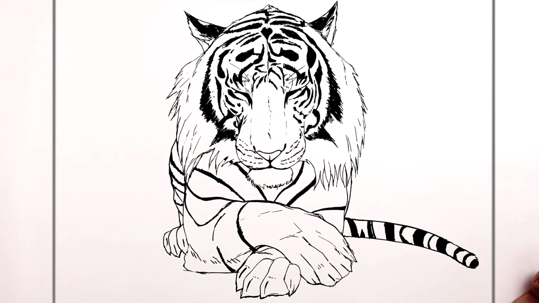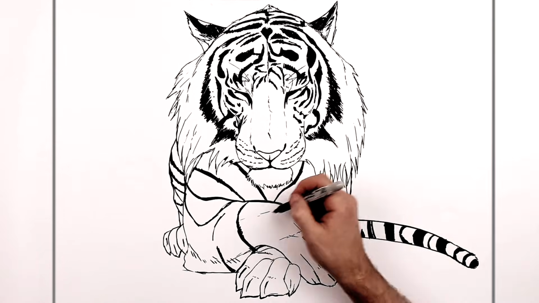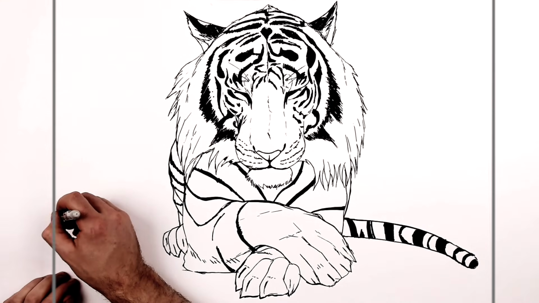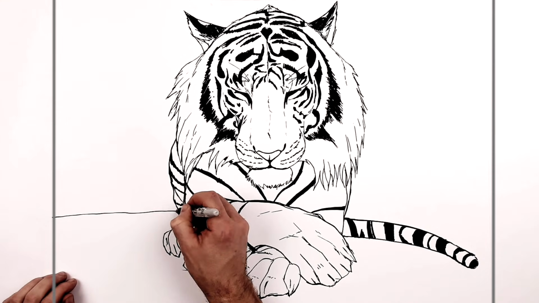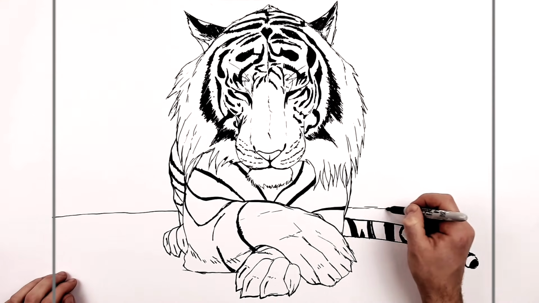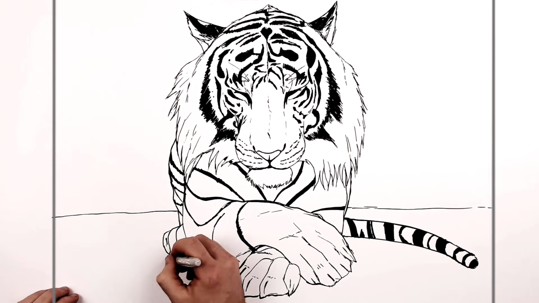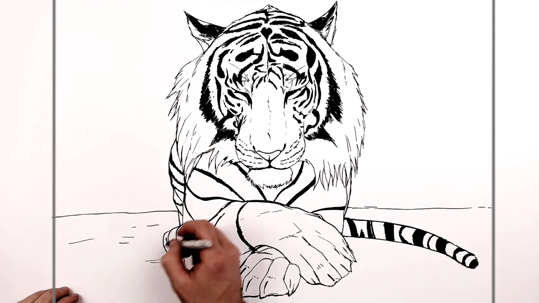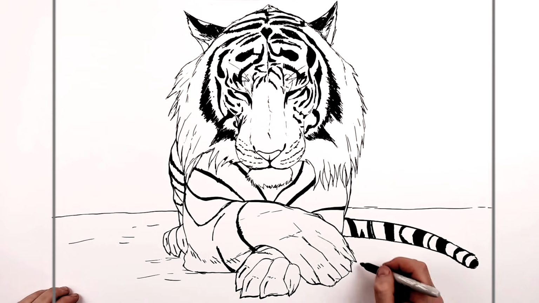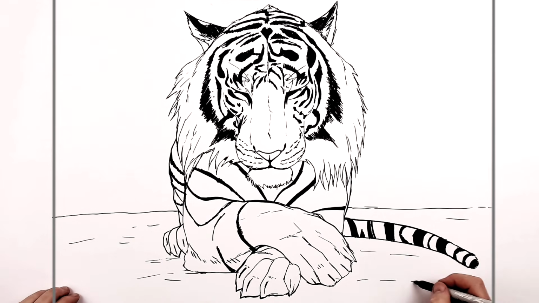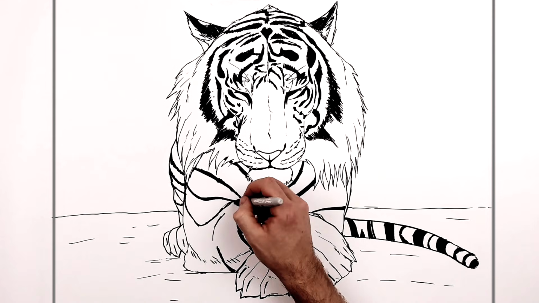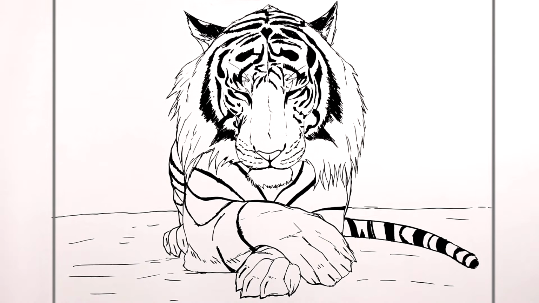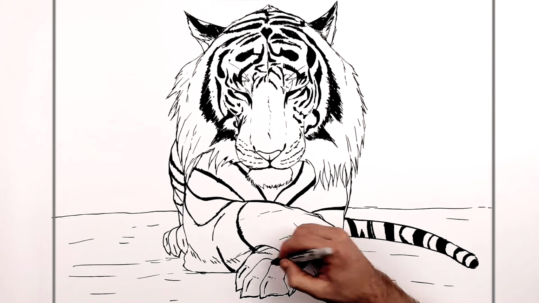If you want, you can give it a background. What's the standard? I would say just give the ground a level, just here. Yeah, just the ground. Some hatching. Texture. If you want that kind of stuff, as much of that as you want. But I think I'll leave it there. I hope it was helpful.